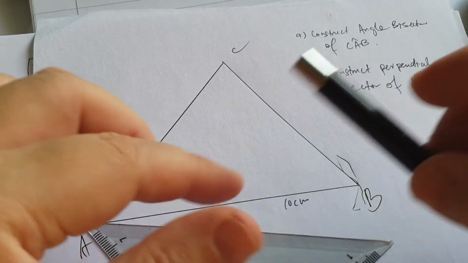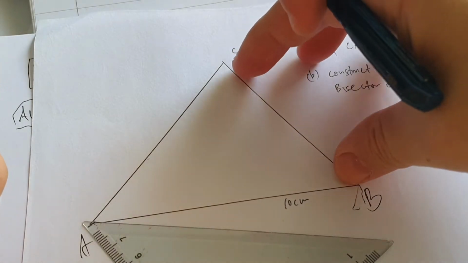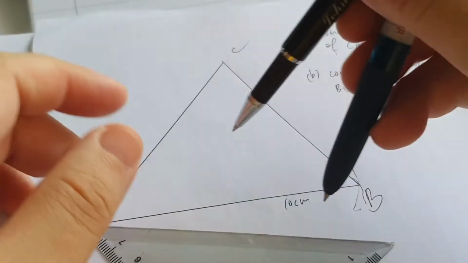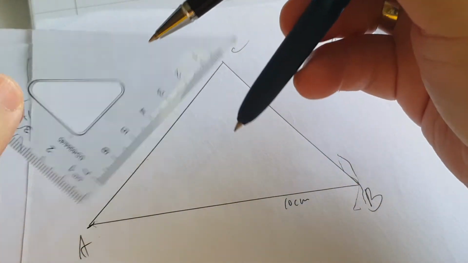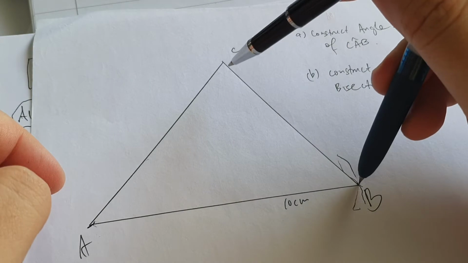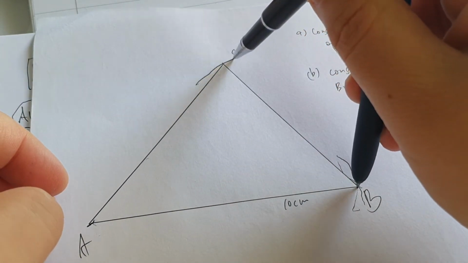Alright, then let's say you need to draw this one, let's say this is 8.8, this one 9.9. You measure 8.8 using a ruler, like that, roughly only. I'm just showing you. You need to show all these construction arcs.